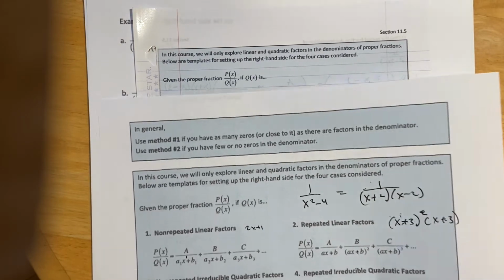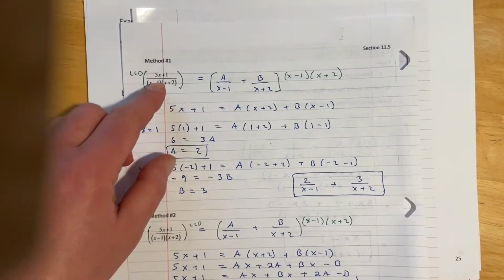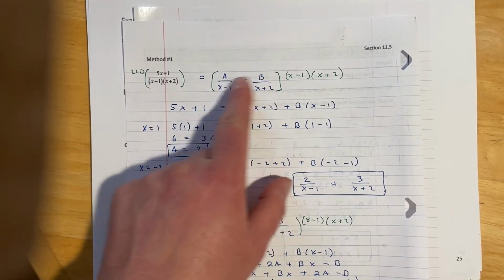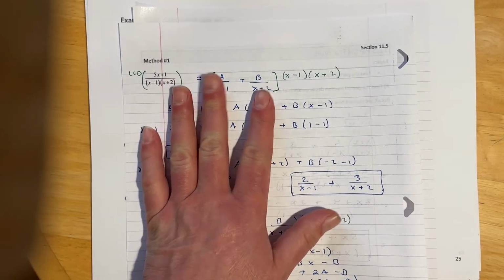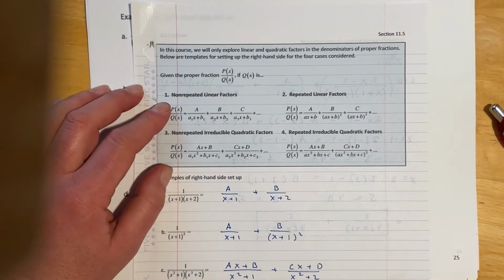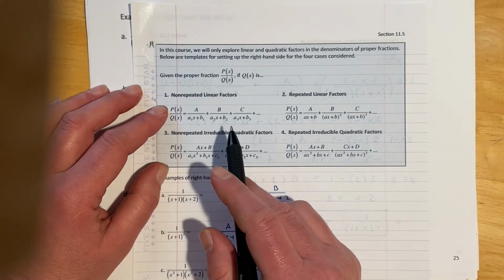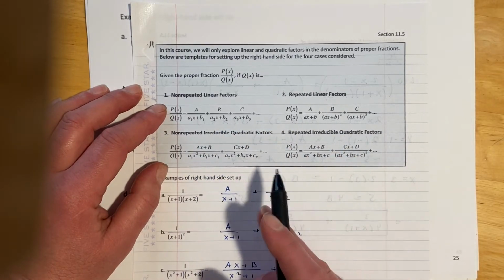The other thing that we have to look at is how to get the right-hand side set up. So back here, when I was doing methods 1 and 2, I took this and I rewrote this as a sum of a couple of terms. There's a whole art to this piece, and that is this box. So this is telling us how we're going to set up the right-hand side of our equations. And we're going to look at 4 possible cases.